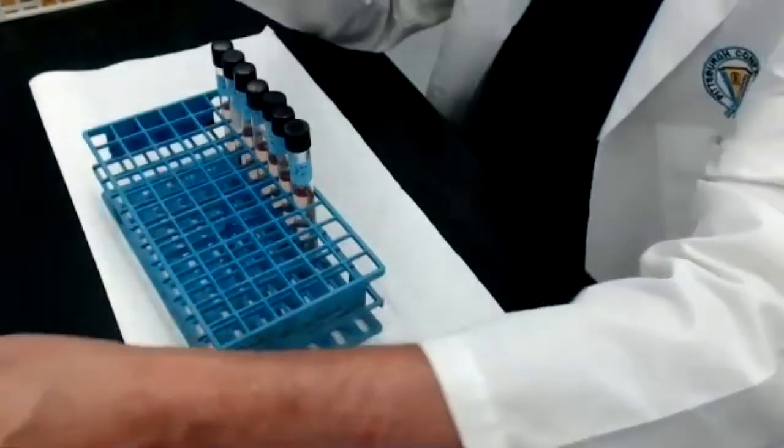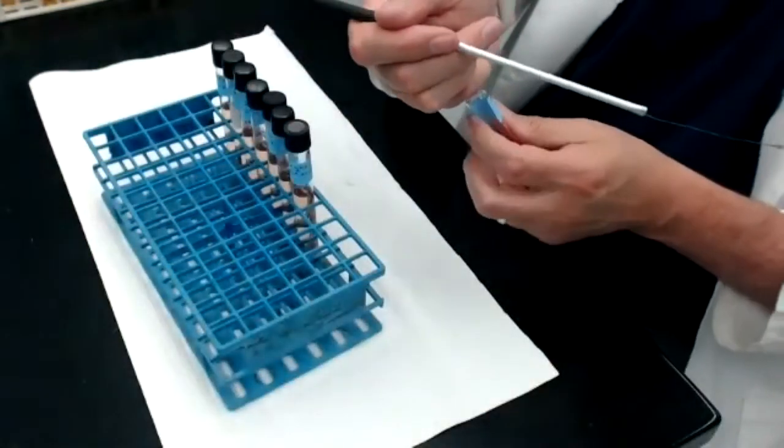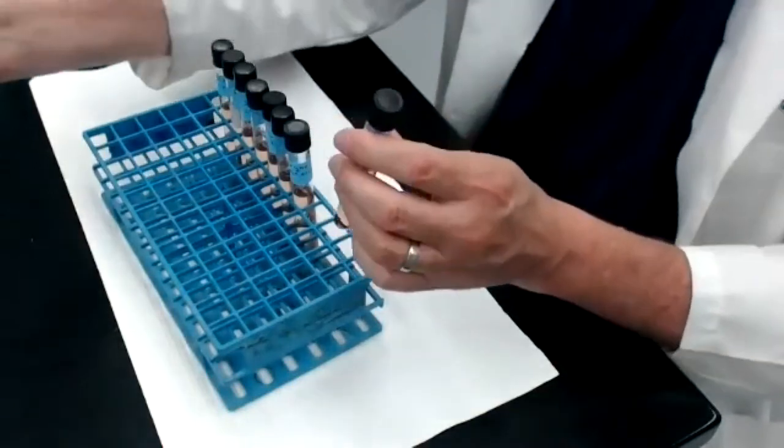Flame the mouth of the tube, put the top back on, and then flame the loop.